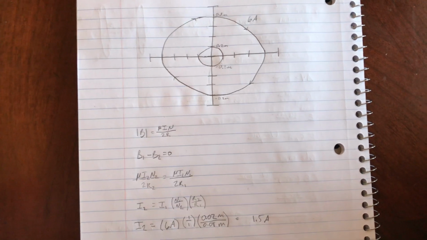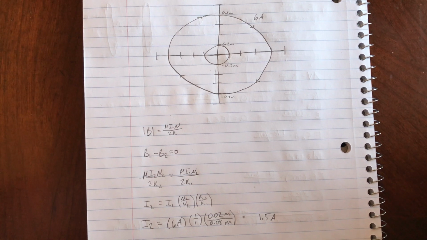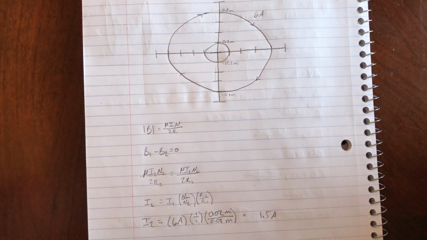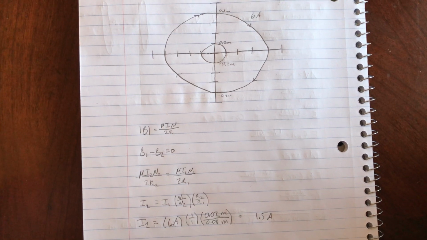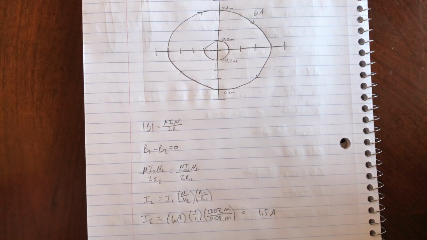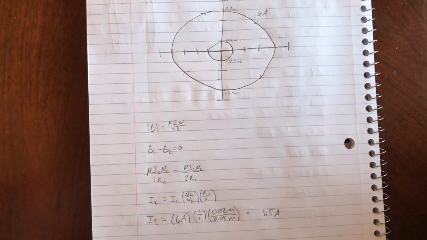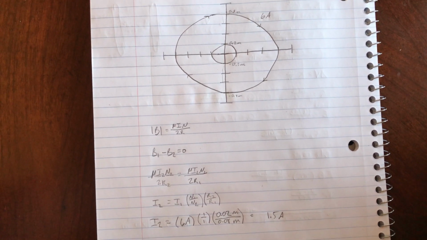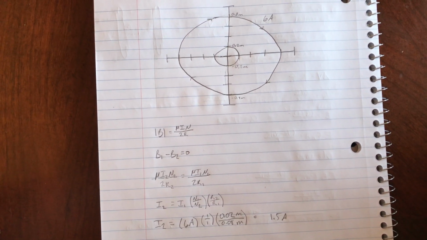The question I chose has a wire in a loop with a radius of 0.8 meters. It says that it has a current of 6 amps, and the current is going clockwise.